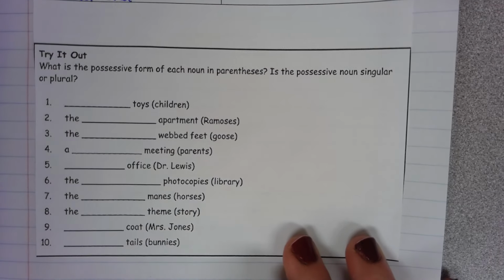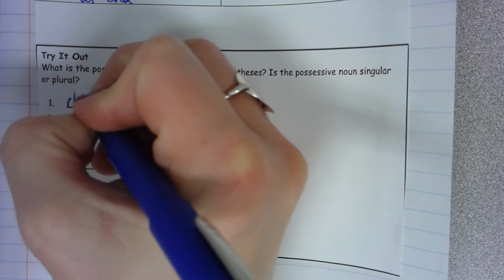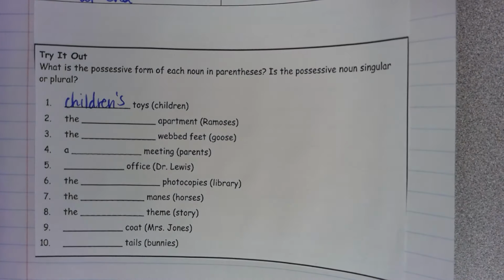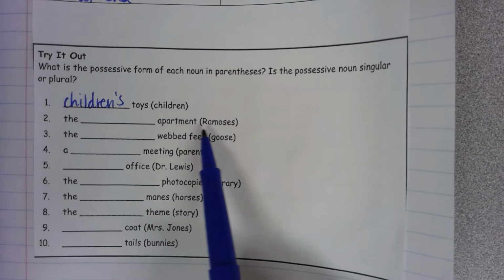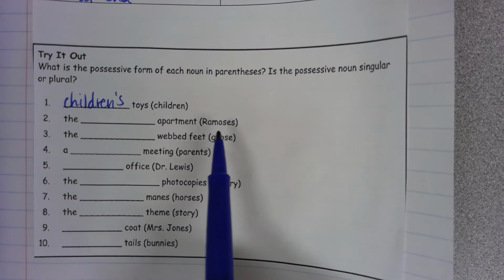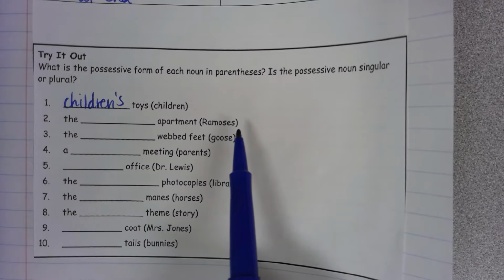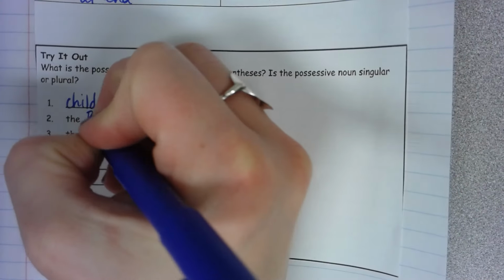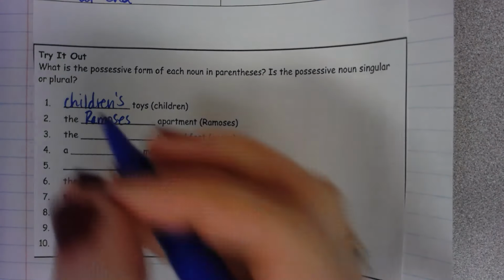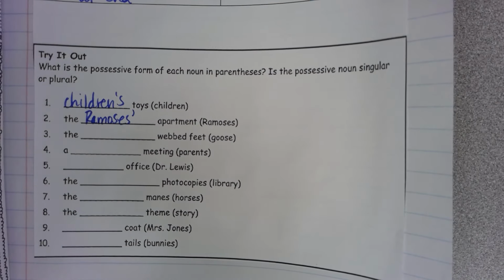Okay, so children, the children's toys. So Ramosis is the last name of a family. It's talking about their apartment. It ends in an S. And here's where I was saying this rule is now kind of fading away. Normally, Ramosis, you would just add an apostrophe because the word ends in an S, and that's probably what you were taught. And so if you want to choose to do that, that's fine.